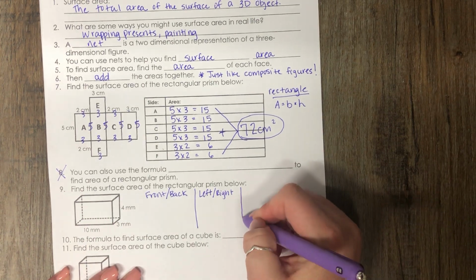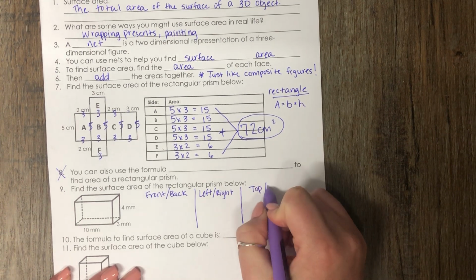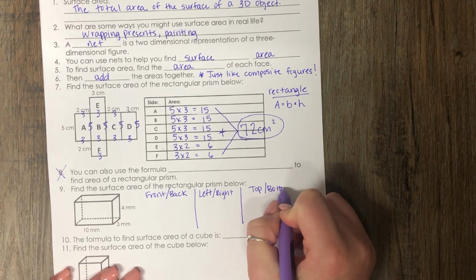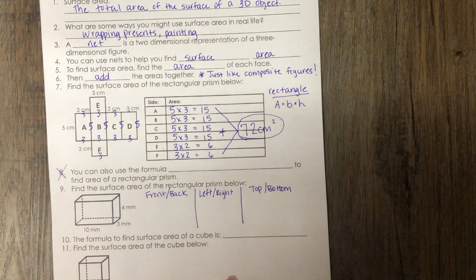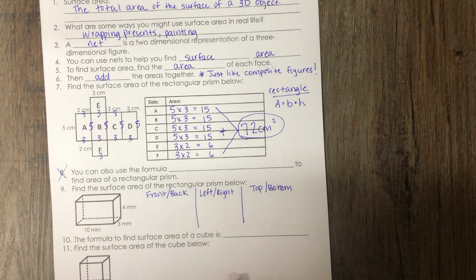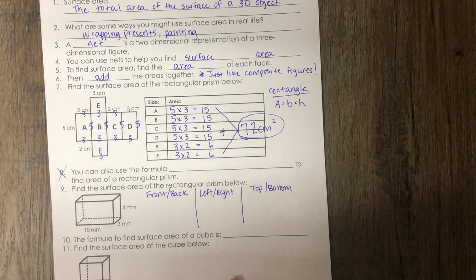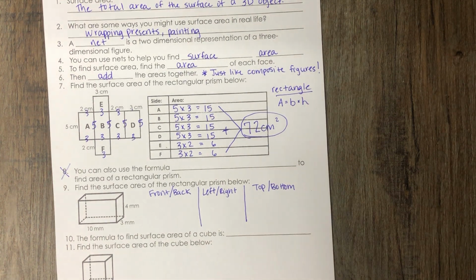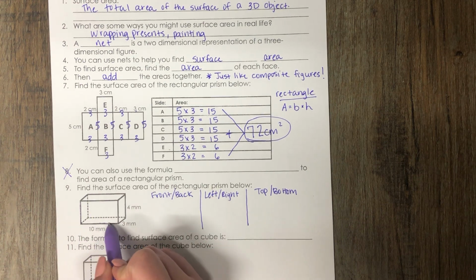And then the last thing that you have is a top and a bottom of this shape, just like you have the ceiling and the floor of the classroom. All right, and the good thing is if you can find the area of the front, you automatically have the area for the back. Area of the left, same area for the right. Top, same as the bottom, okay? So if we're going to look at the front, we're looking at this rectangle right here.